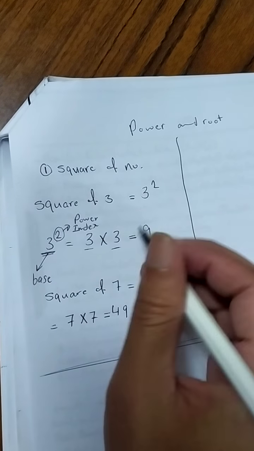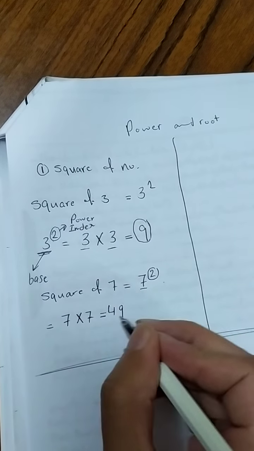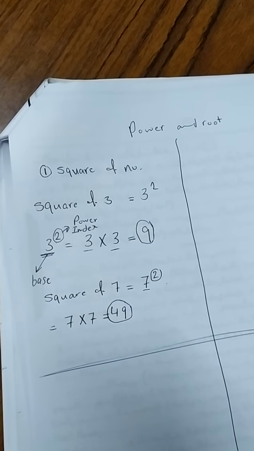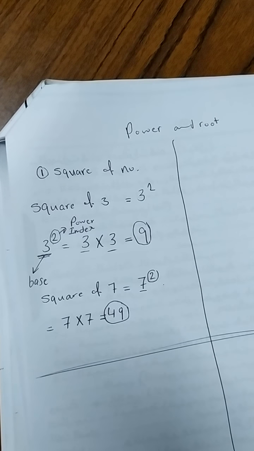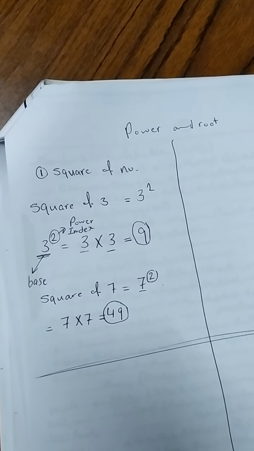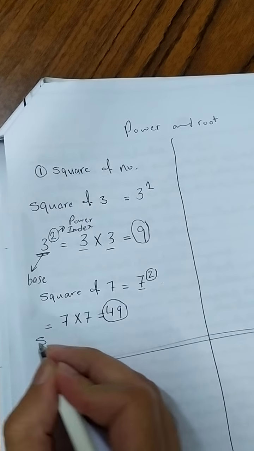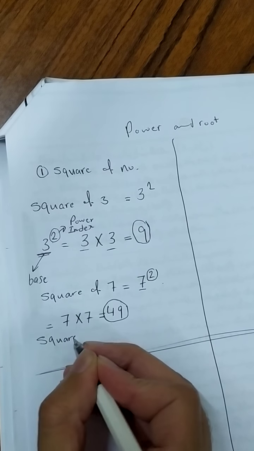So what about the answers here? 9 and 49, and even if we make other examples: square of 6, which is 36, square of 3, which is 9, square of 4, which is 16, square of 5, which is 25. You remember, what do we call these numbers? Yes, I know you are saying that they are called square numbers. So we can write here: square numbers.